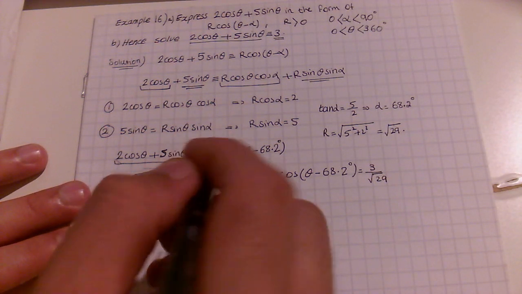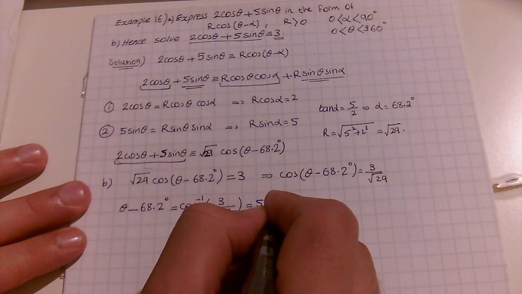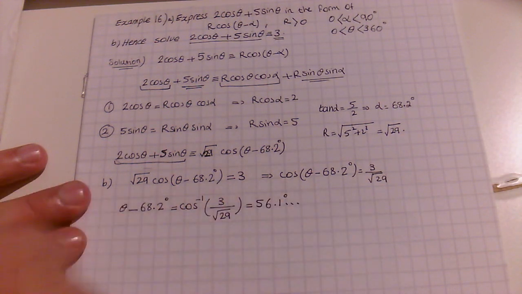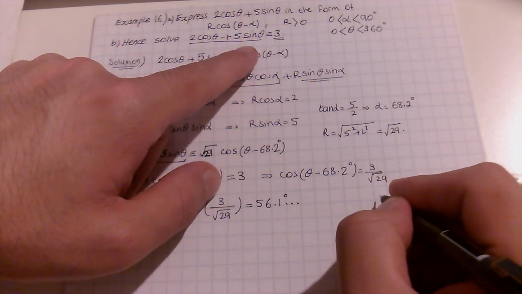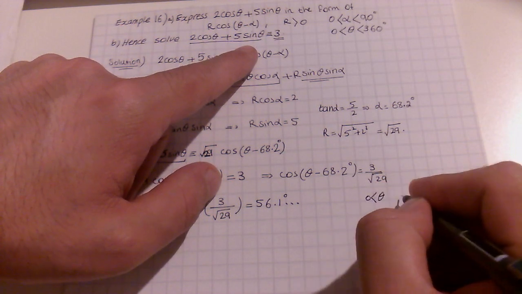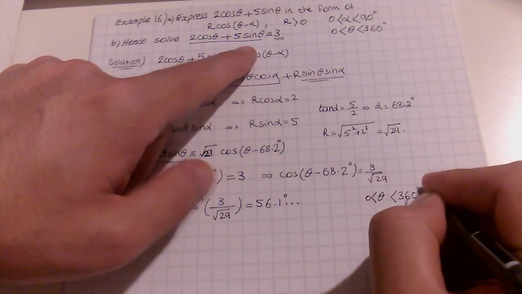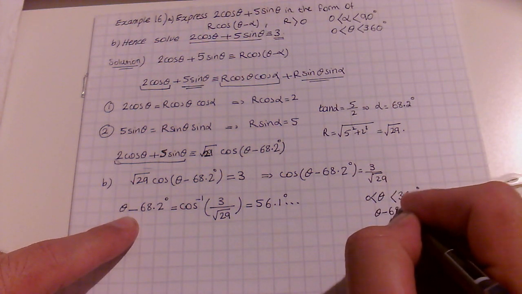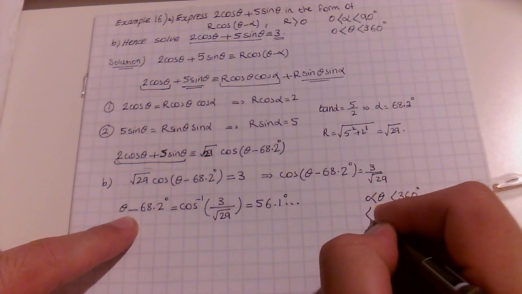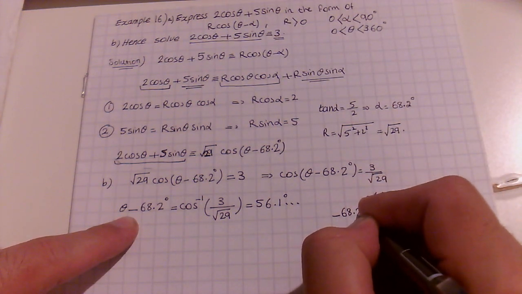This one is equivalent to root 29 cos(theta minus 68.2 degrees) for part B. Let's set this equal to 3. Divide both sides by root 29. You get cos(theta minus 68.2 degrees) equals 3 over root 29.